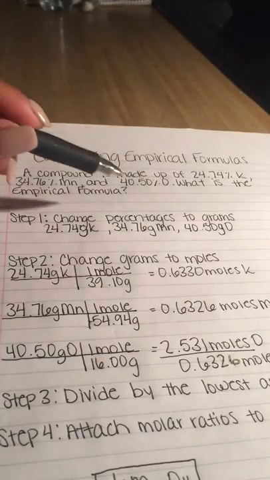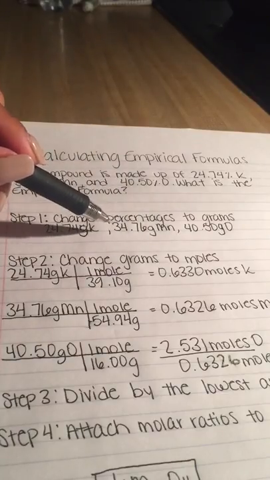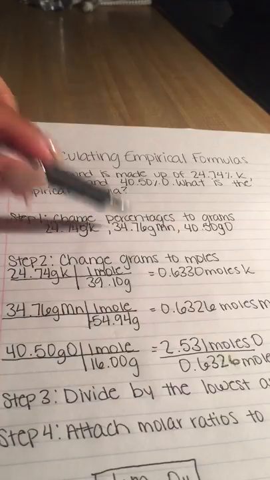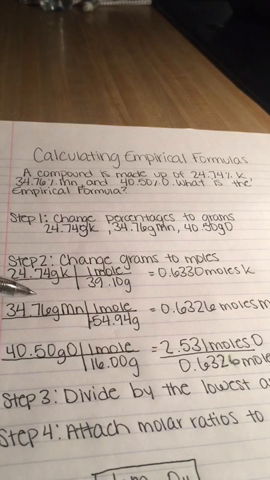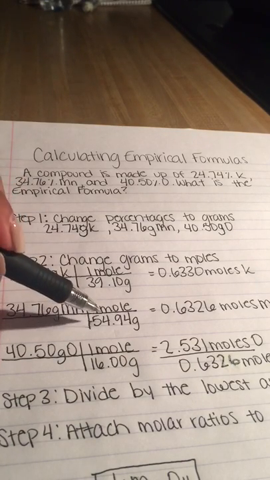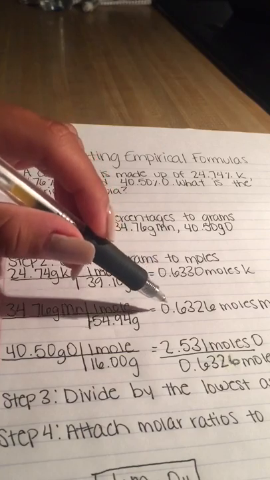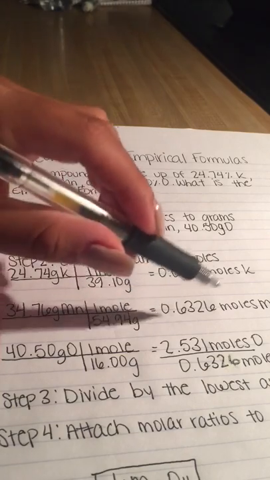Now let's go to the second number, 34.76 grams of manganese. We're going to find the molar mass for manganese, which is 54.94. So after we find the molar mass, we divide 34.76 grams of manganese by 54.94. You should end up with 0.6326 moles of manganese.